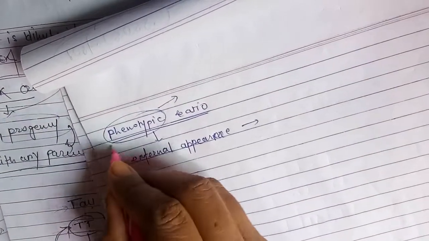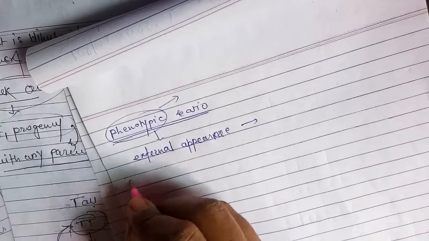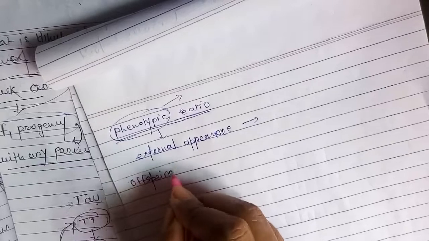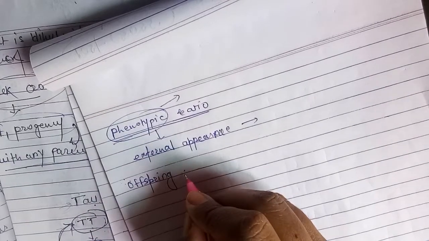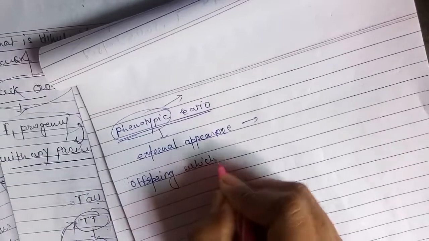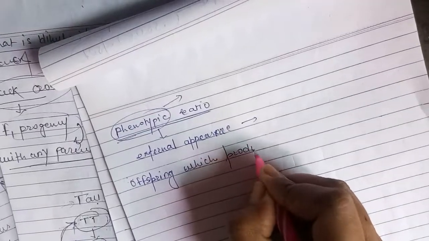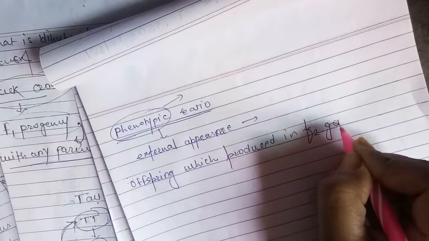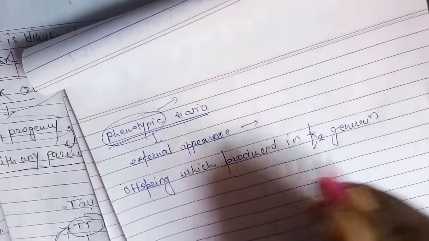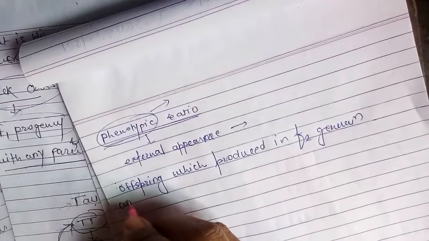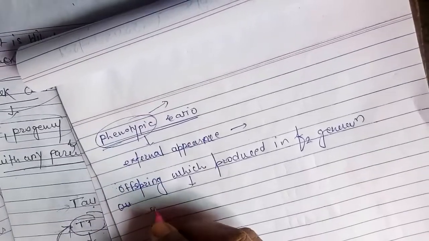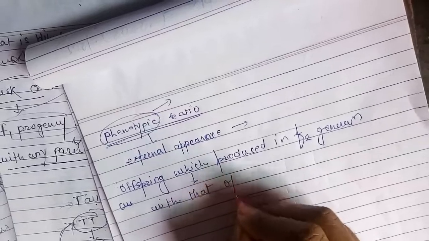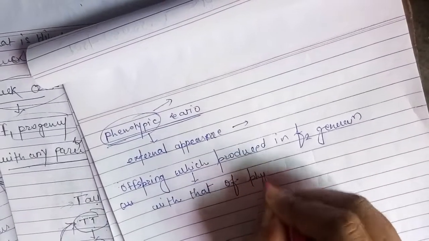The definition of the phenotypic ratio is the offspring produced in the F2 generation with that physical appearance.